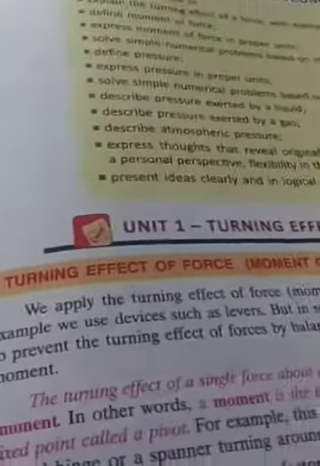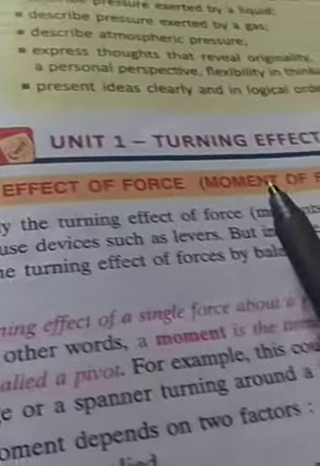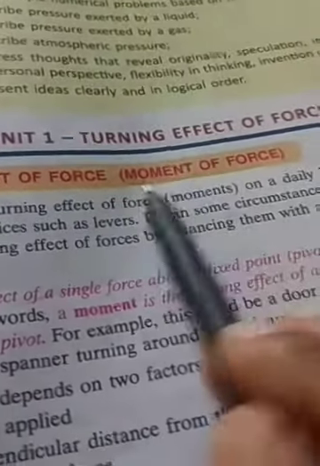Now try to understand what is called turning moment. Force into distance is the turning effect of force, or moment of force. Important point: moment of force. What is the moment of force formula? Moment of force is force into distance, Newton into meter. And what is the unit of force in the CGS system? Dyne. And the unit of distance? Centimeter. So it is called dyne centimeter.